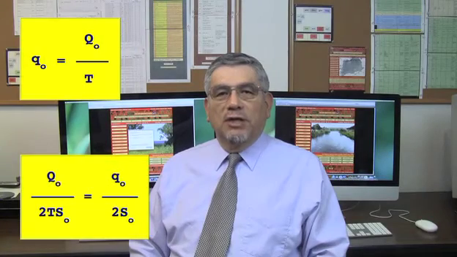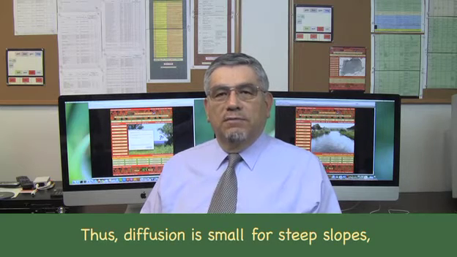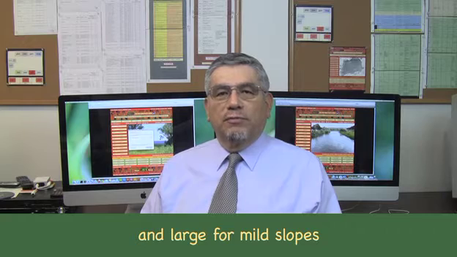In which lowercase q sub naught is the reference flow per unit of channel width. The hydraulic diffusivity is directly proportional to the unit width discharge and inversely proportional to the channel slope. Thus, diffusion is small for steep slopes and large for mild slopes. Steep slopes are those of mountain streams, while mild slopes are typically those of large basins.